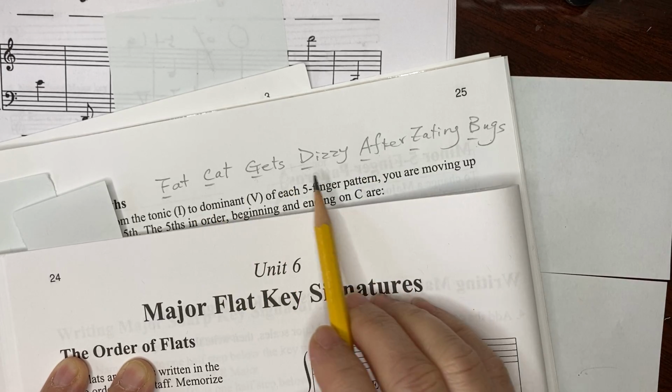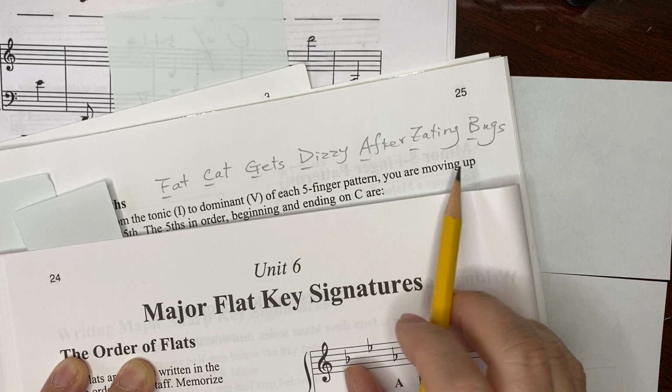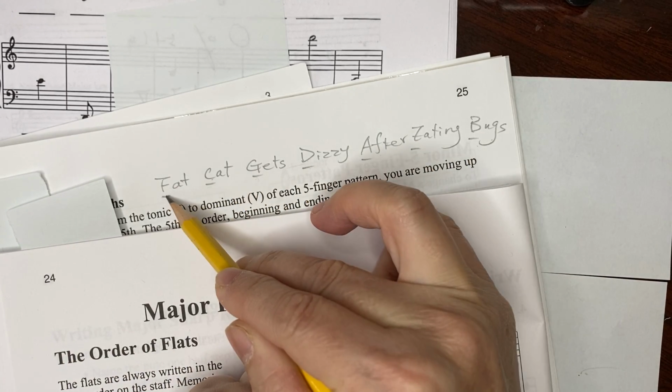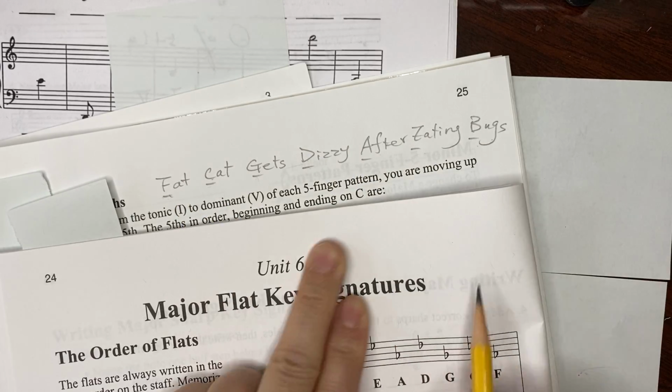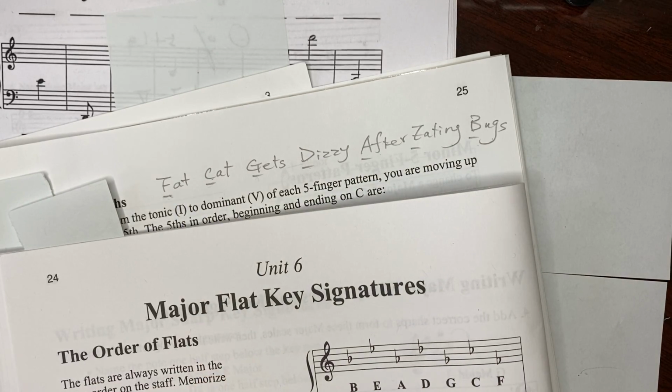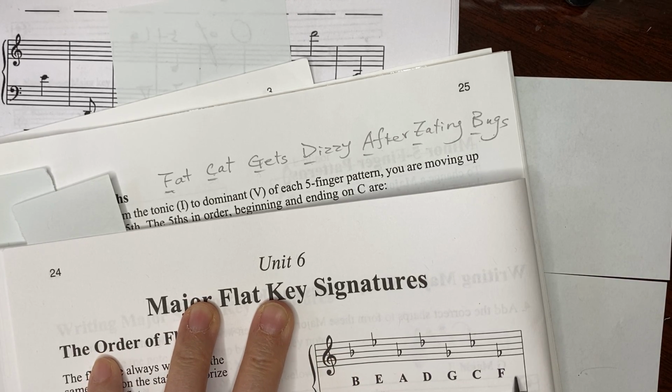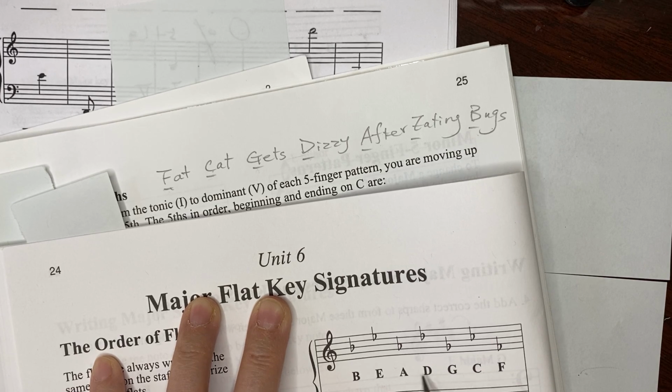You just write down the order of the sharp signs, now you go backward. B, E, A, D, G, C, F. That's the order of flat signs here. You need to memorize it. Again, if you write backward from right to left, then that's fat cat gets dizzy after eating bugs.